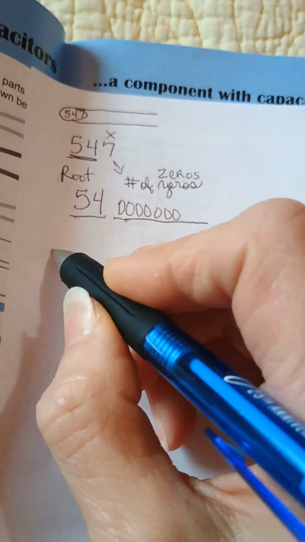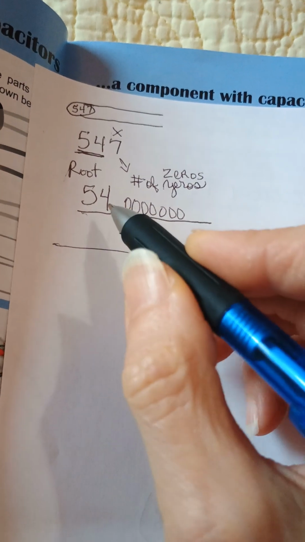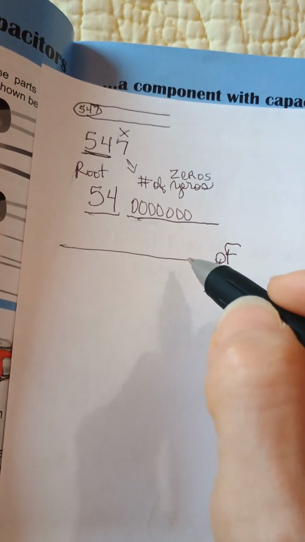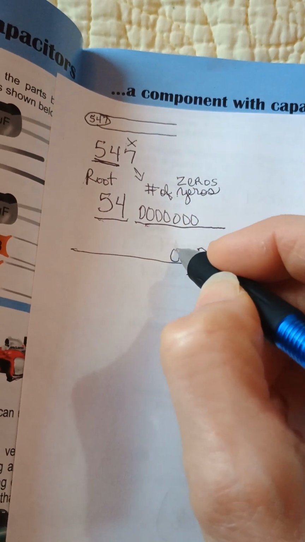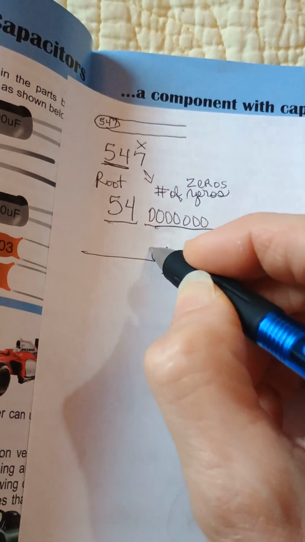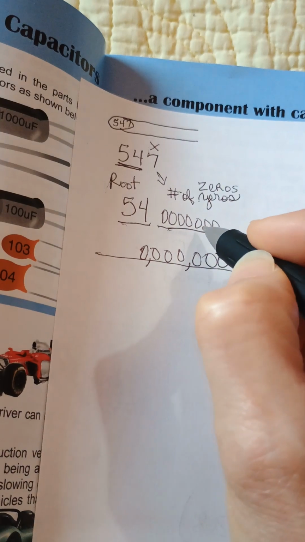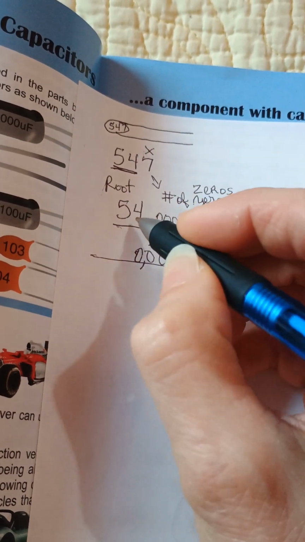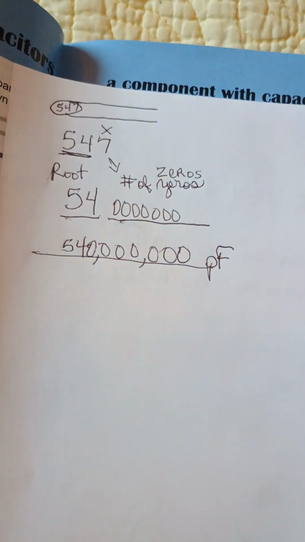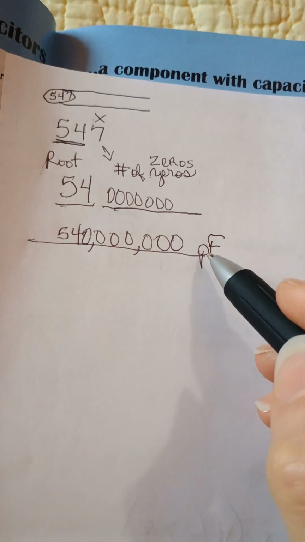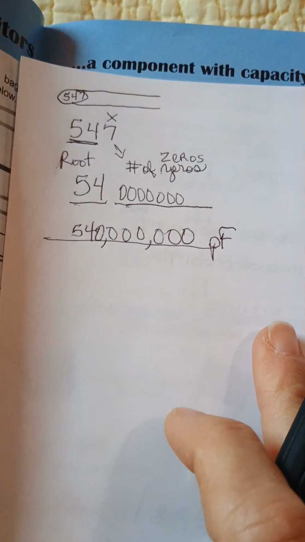All right. Now, when I go to write my picofarad, I like to do it like this because it's neater that way. I'm not separating and my teacher knows my answer. So I'm going to just simply start counting. 1, 2, 3, 4, 5, 6, 7. That got rid of these, right? 1, 2, 3, 4, 5, 6, 7. Now I just simply bring down my root. 54. Okay? That's my answer for picofarads. That's a big number. 540 million picofarads. All right.